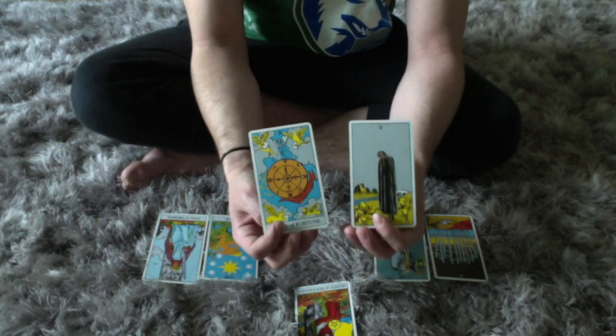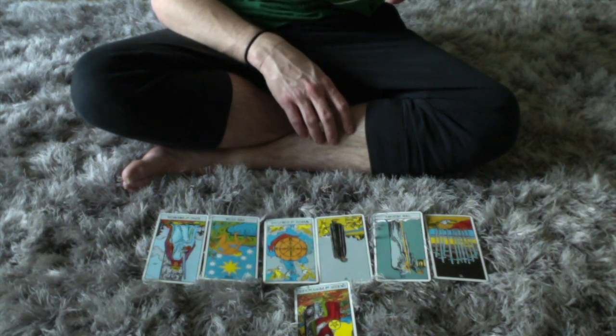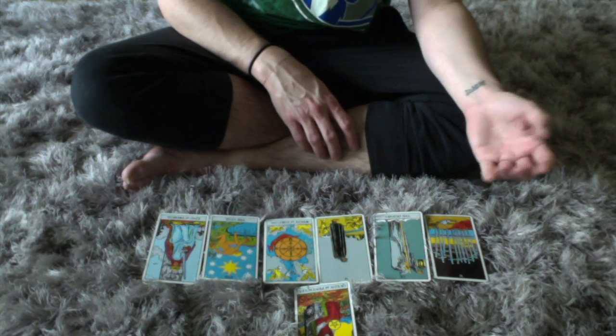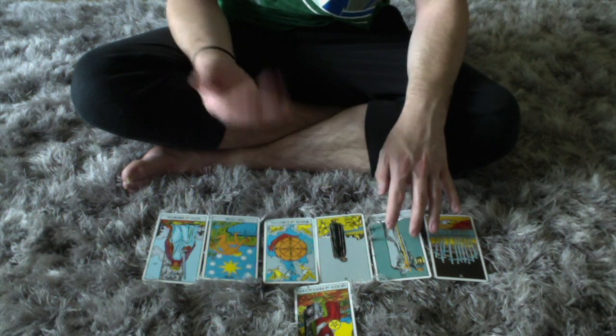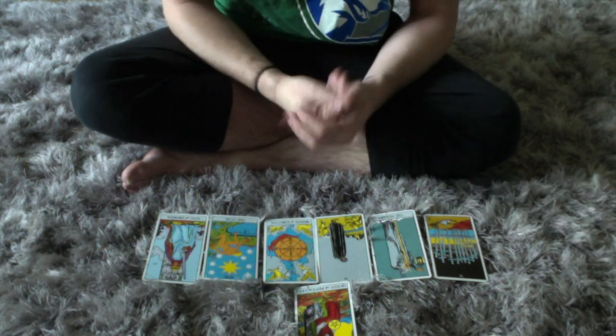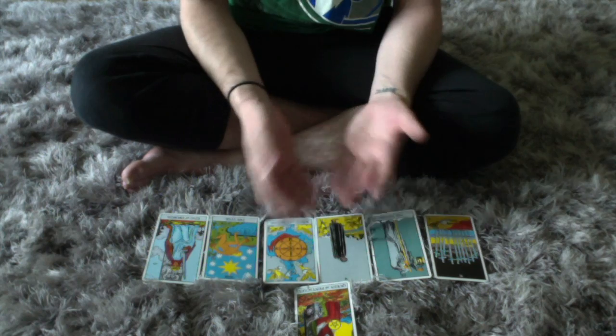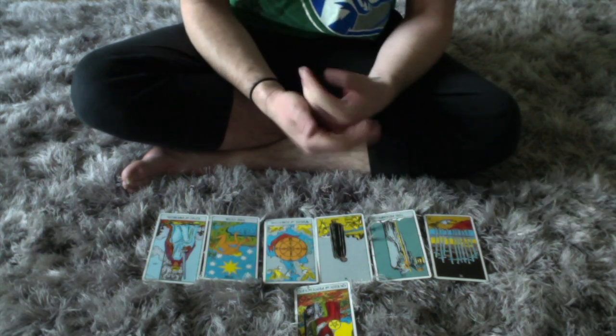And then we have the 5 of Cups. I get the sense that this woman did not really want to leave, really did not want to go, but found it necessary. And she really needs to focus on what good this is going to bring in her life, instead of what she's missing out on or what she can't do anymore.